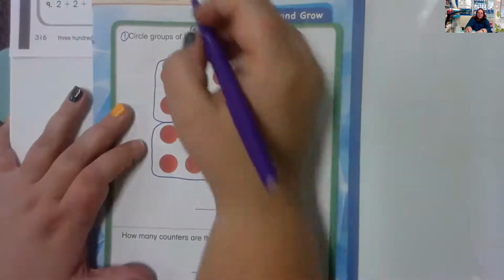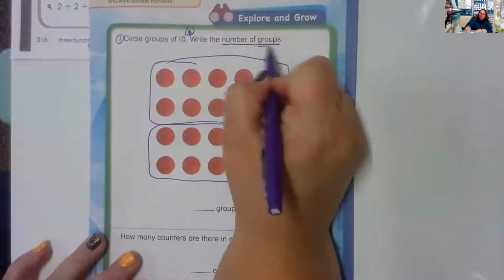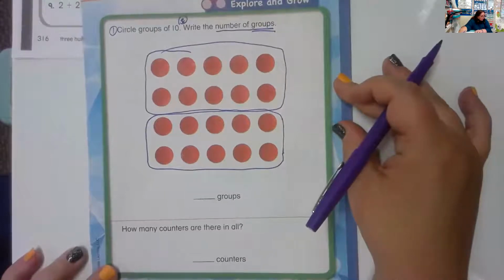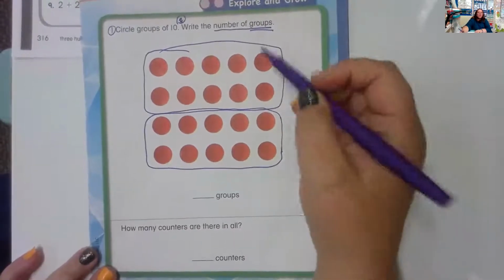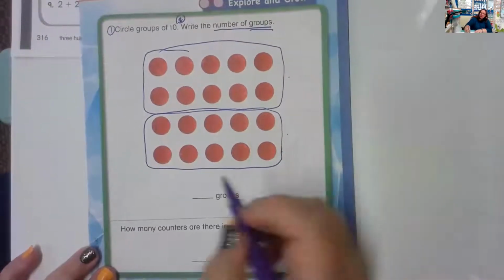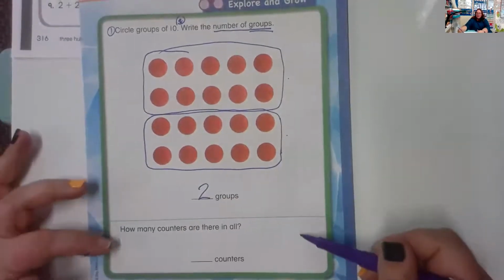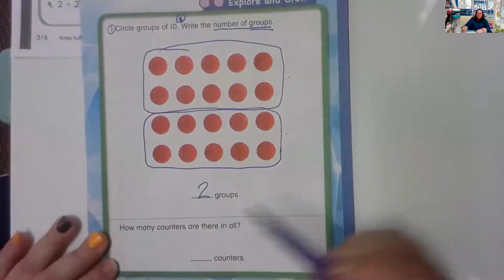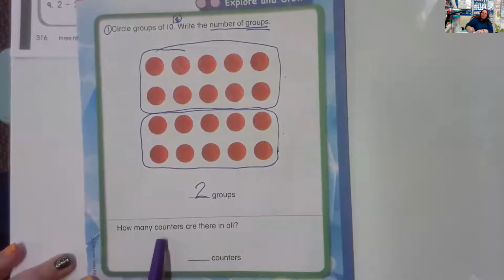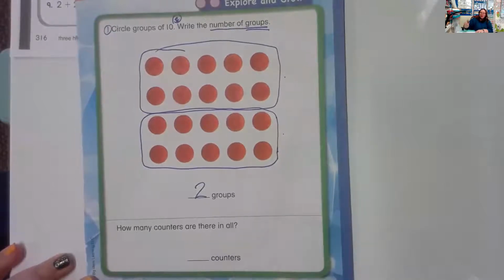Now part 2 of our directions is to write the number of groups. Are we writing how many counters? We're writing how many groups we made. How many groups did we make? 1, 2. So we're going to write 2 on that first line. Now we've got another line and there's a follow-up question. What does it say? How many counters are there in all?